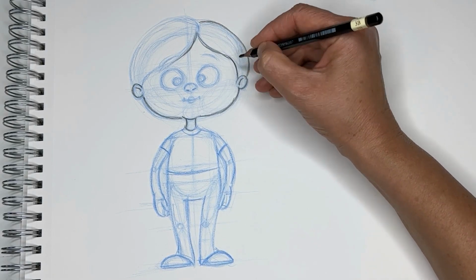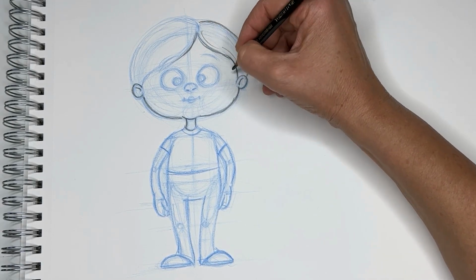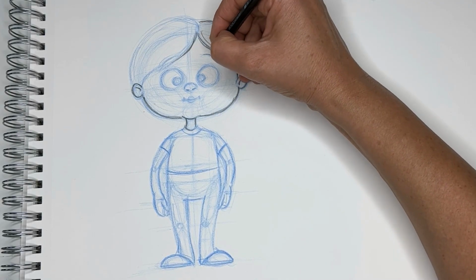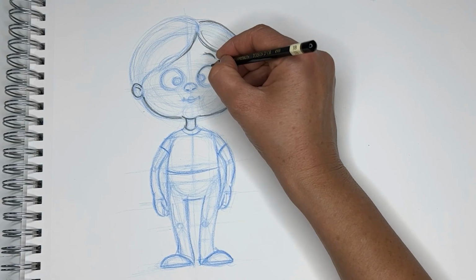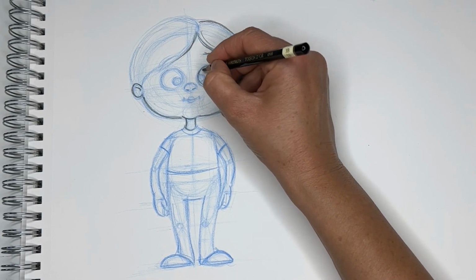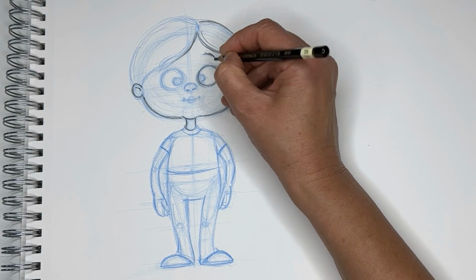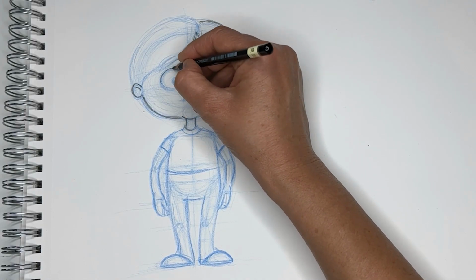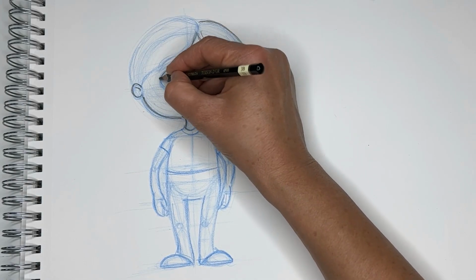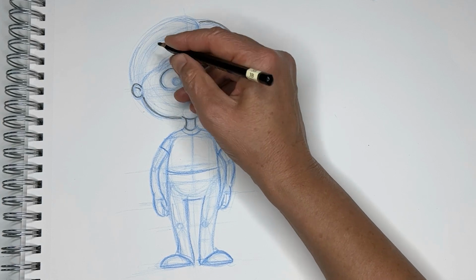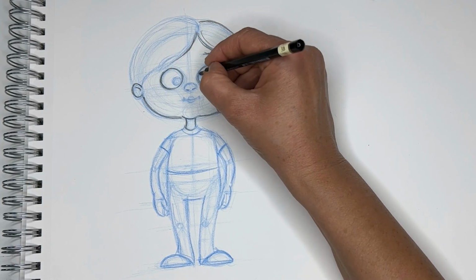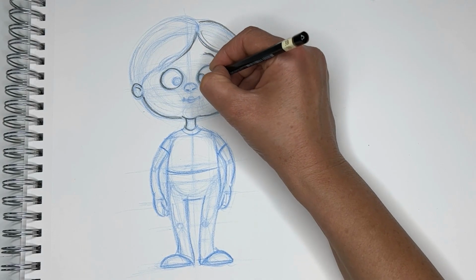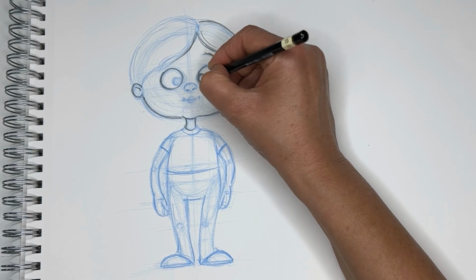We don't need to draw all the hair, we can just draw chunks of hair as the summary of all the hair. And now here it is. We'll define the eye. We have the eye very much clear with the blue lines, so we don't need to figure this stuff out with the black pencil. And as you see, I'm not using an eraser.